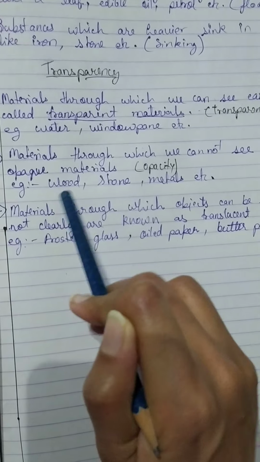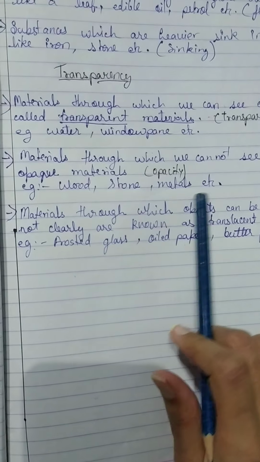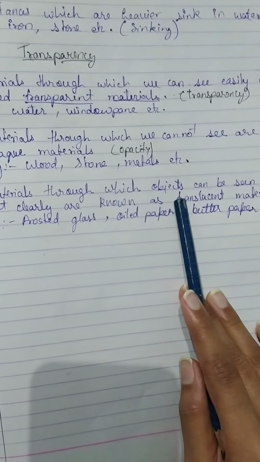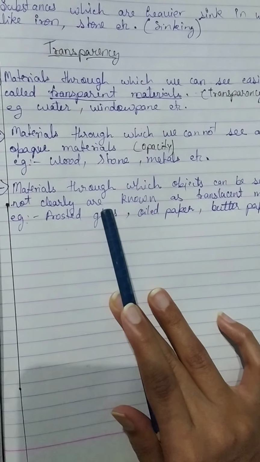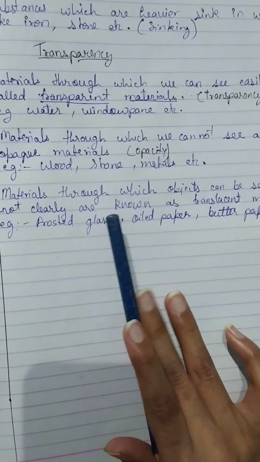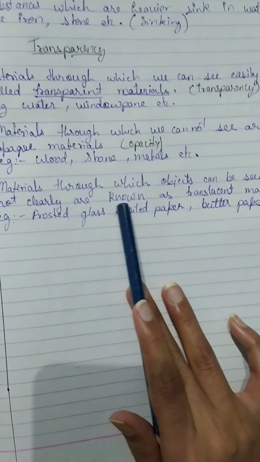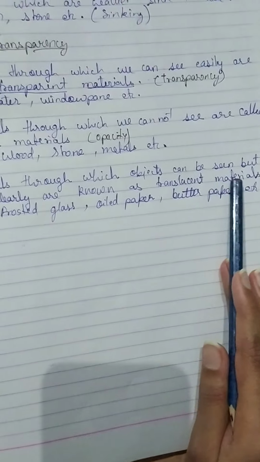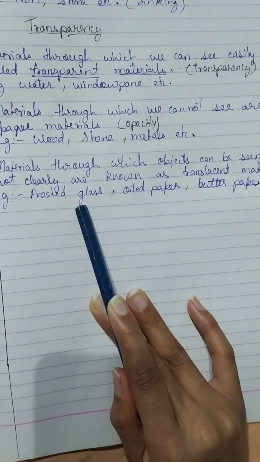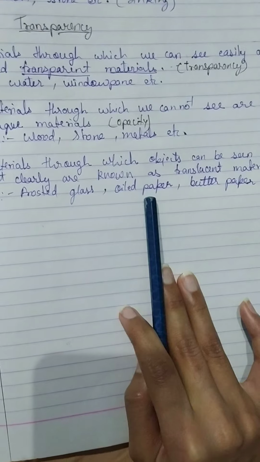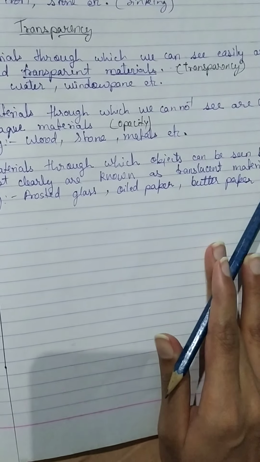Examples: wood, stone, metals. Materials through which objects can be seen but not clearly are known as translucent materials. Examples: frosted glass, which is used in our bathrooms, oiled paper, butter paper, etc.